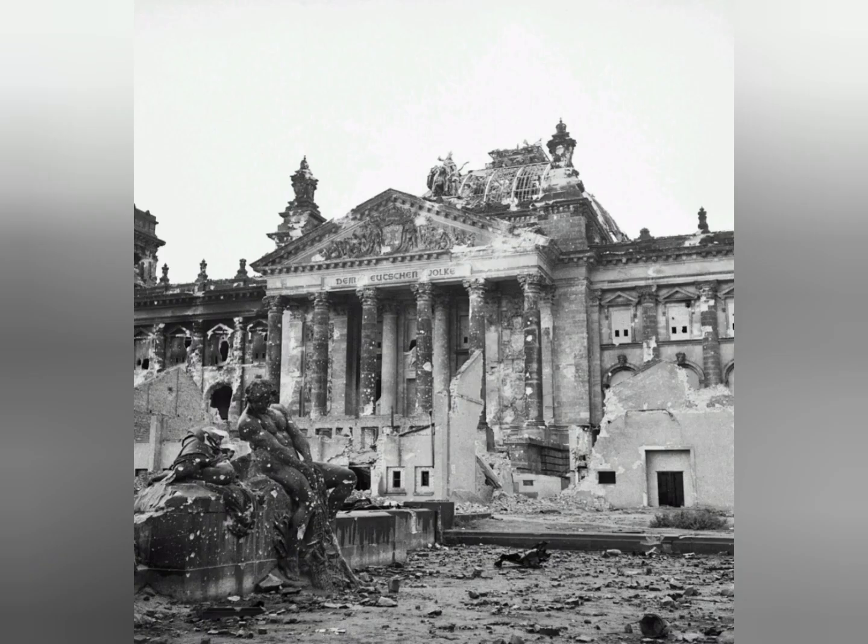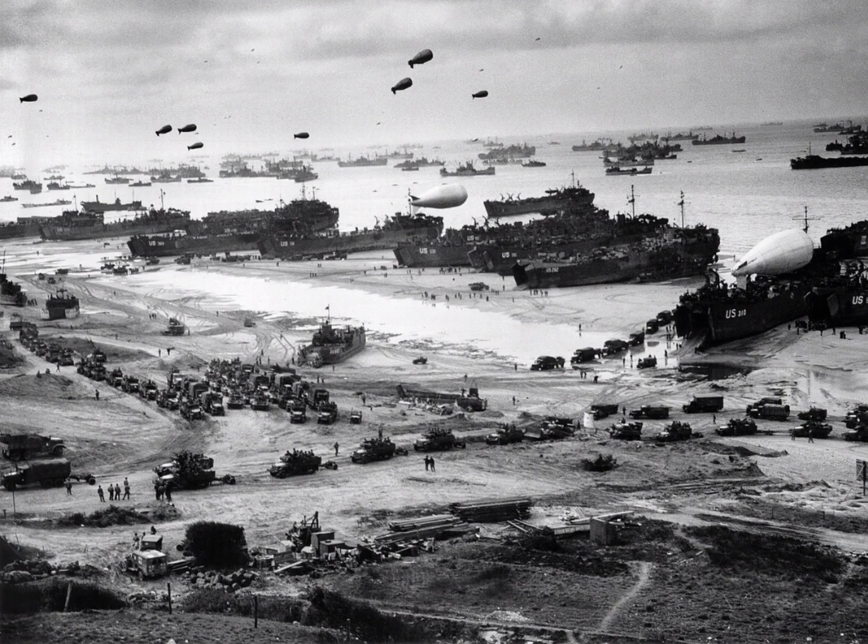Battle of Stalingrad. From July 1940 to February 1943, the German army attempted to capture the Soviet city of Stalingrad, but after months of intense fighting, they were defeated, marking a turning point in the war on the Eastern Front. D-Day. On June 6, 1944, Allied forces landed on the beaches of Normandy, France, in the largest amphibious invasion in history, and began the liberation of Western Europe from Nazi occupation.